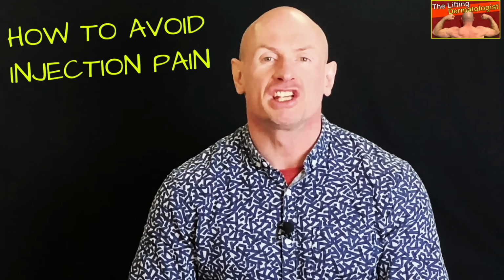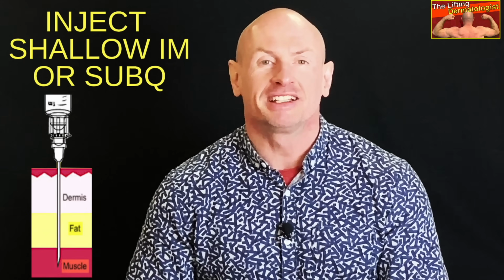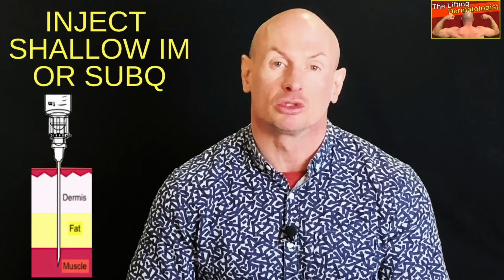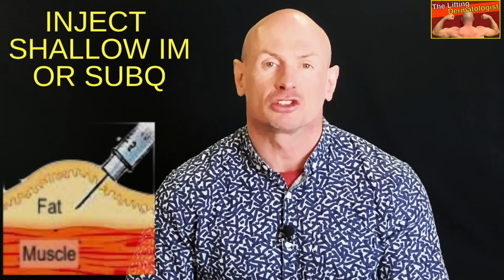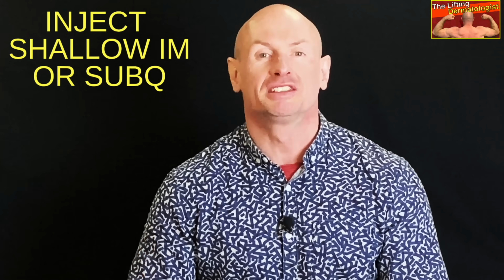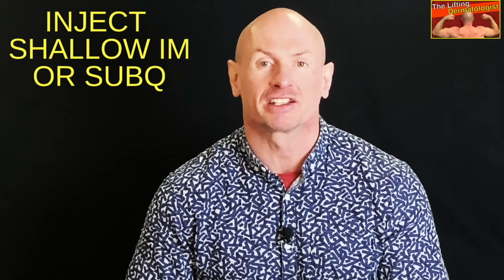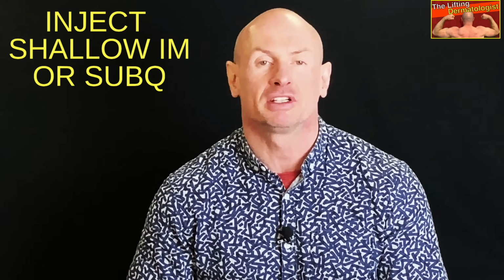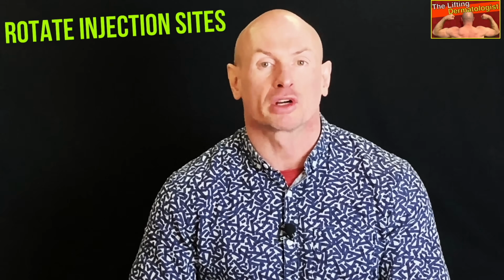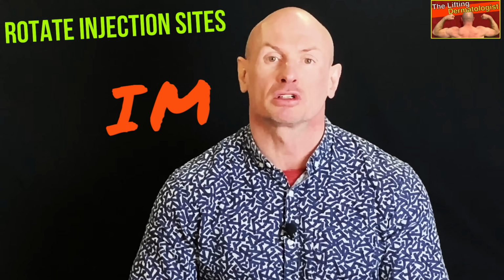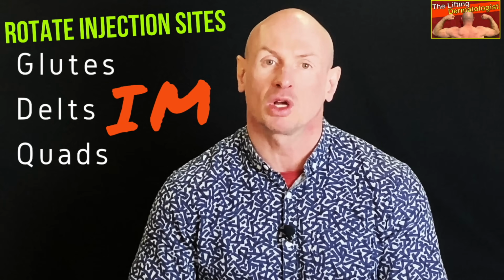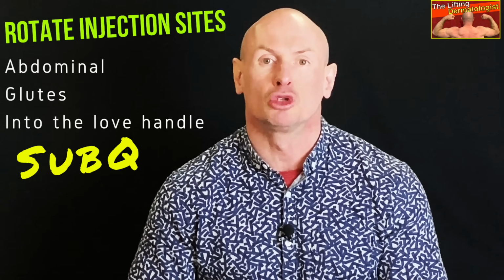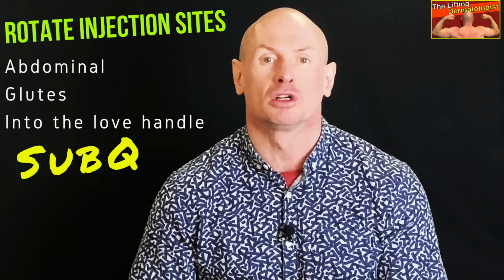How to avoid injection pain. Inject intramuscularly but rather shallow, not too deep, or inject subcutaneously. Both these methods have been proven to be equally as effective as injecting deep IM. Rotate your injection sites. Intramuscular can be glutes, delts and/or quads. Subcu can be abdominal, glutes and/or into the love handle.